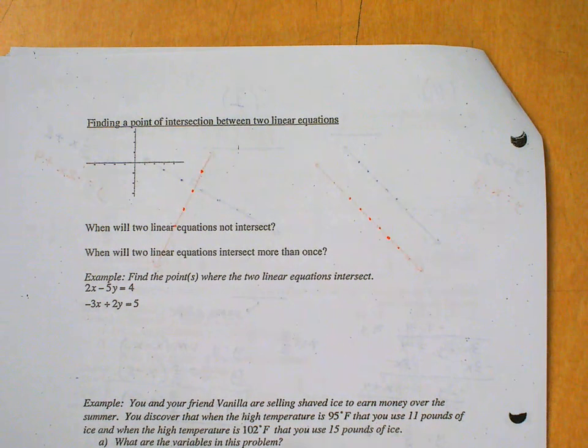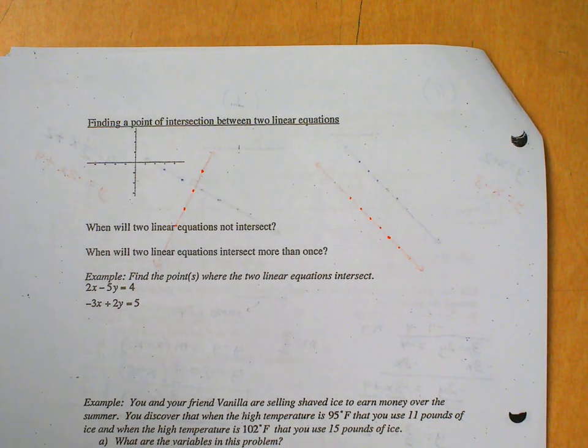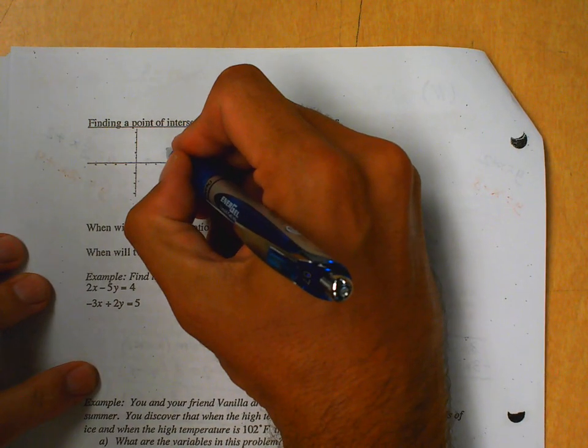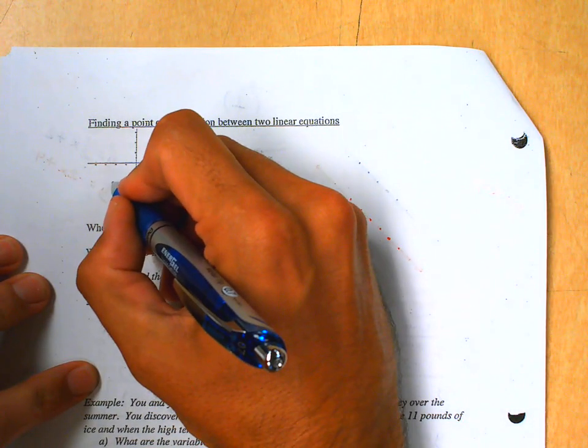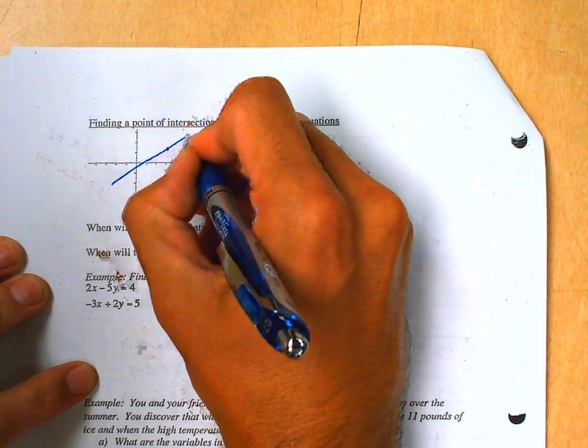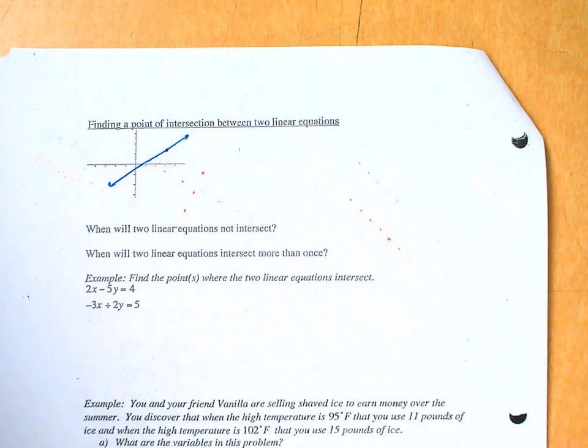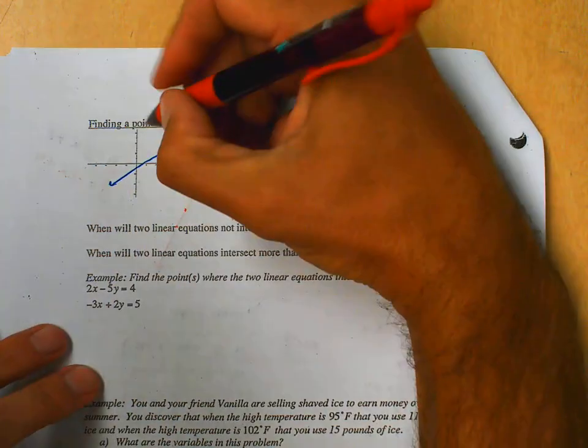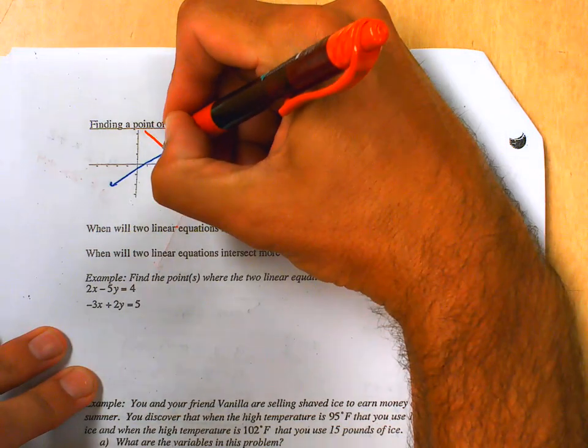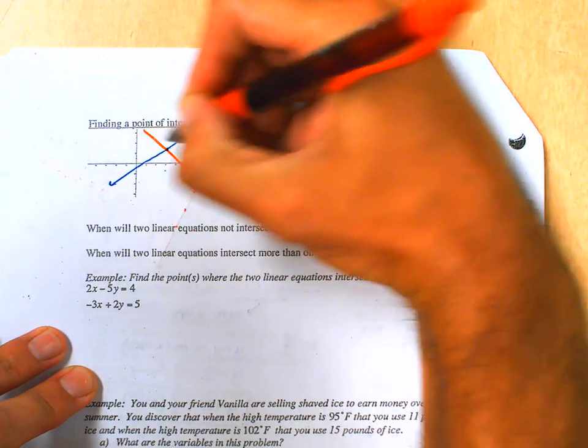All right, we're going to find a point of intersection between two linear equations. And so I'm just going to draw two lines here. Let's say I have one right here, one right there.